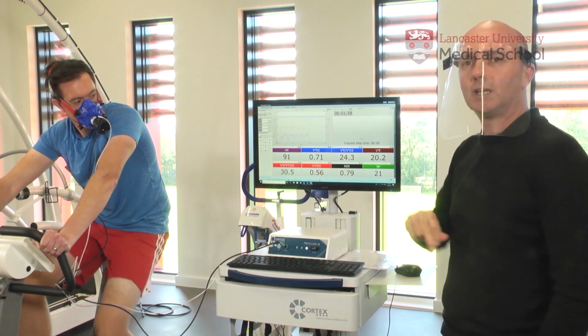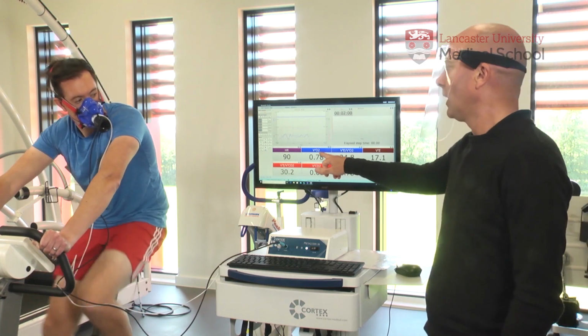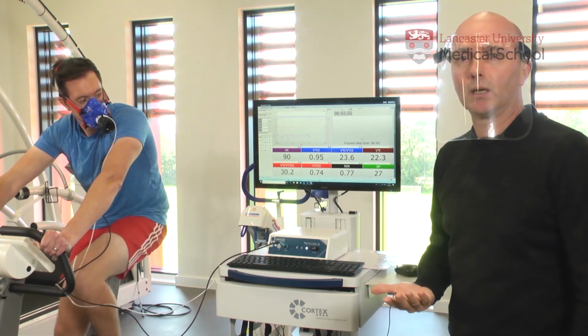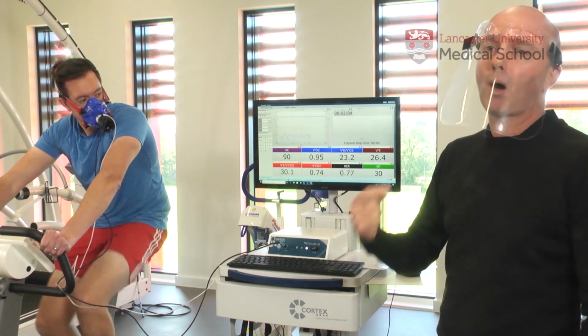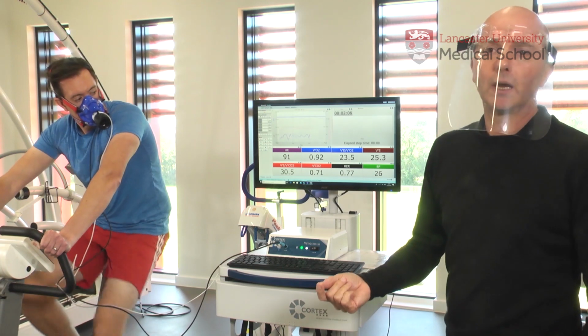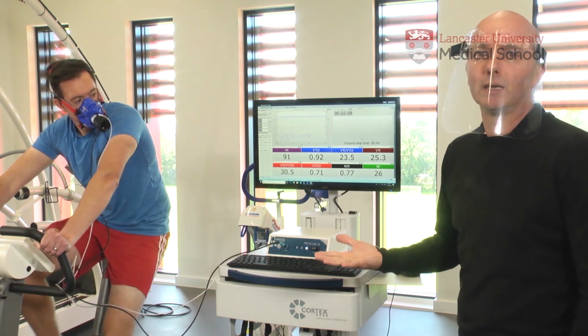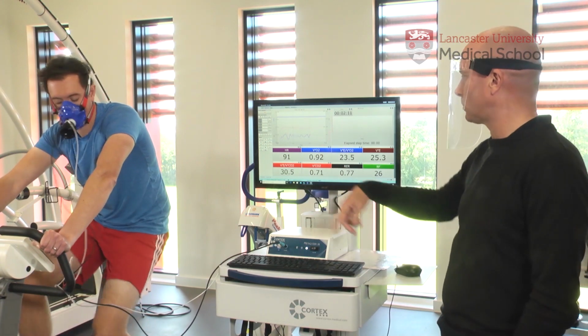We've got his oxygen in litres per minute. And because we're doing a lactate threshold test on the bike rather than running, we're not using the millilitres per kilogram per minute, we're using the litres per minute.